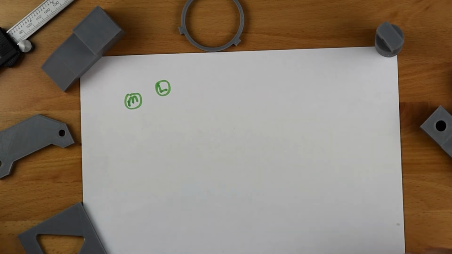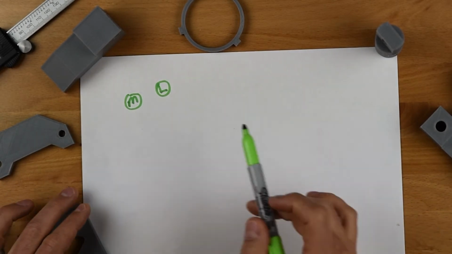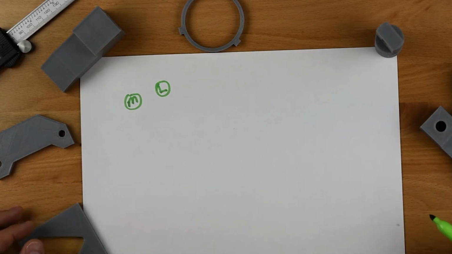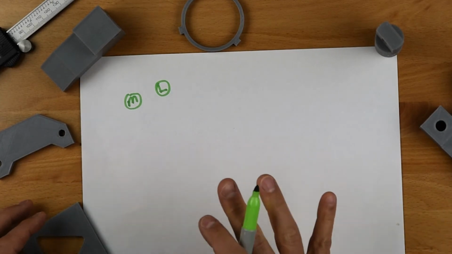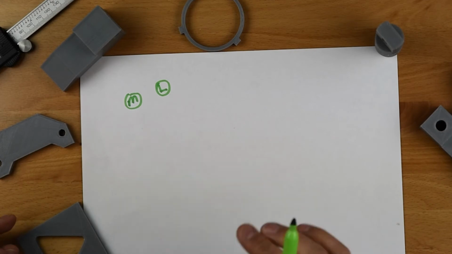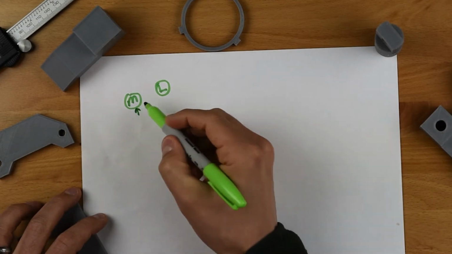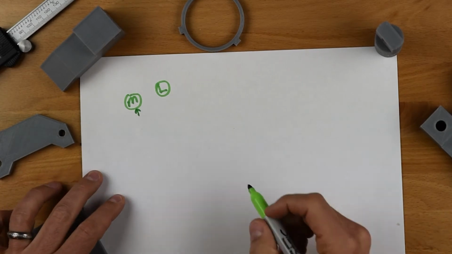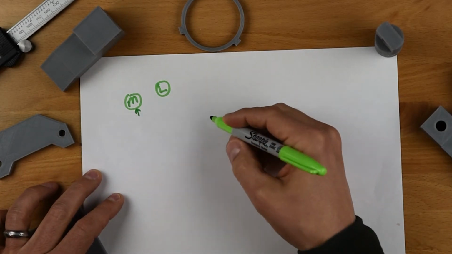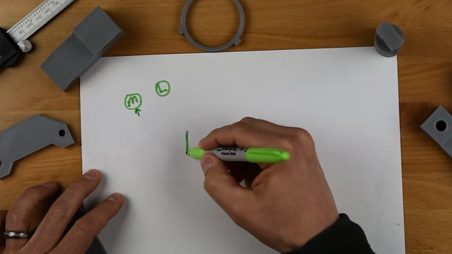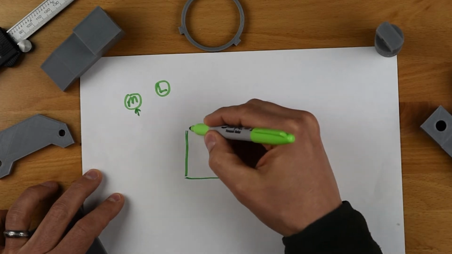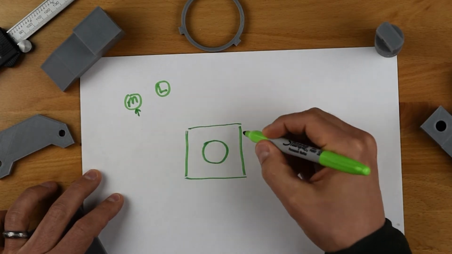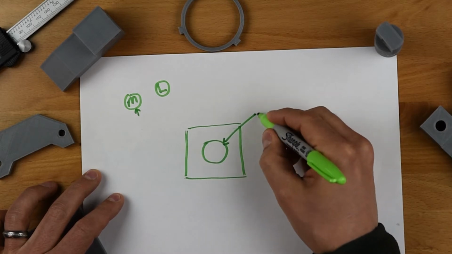So now that we understand what a feature of size is, we can talk about what the material condition modifiers do. Essentially, what they are is what the name is. The simplest example possible is if we have a hole in some part and it has a dimension.